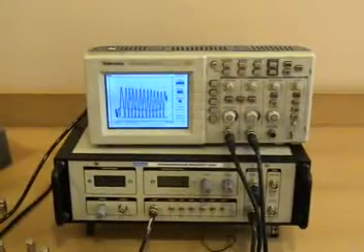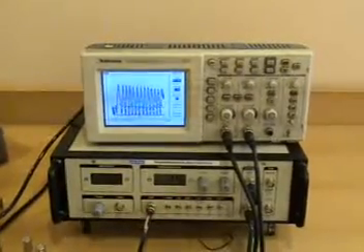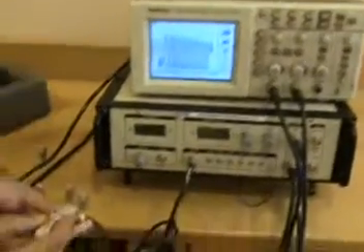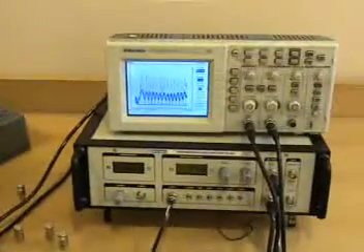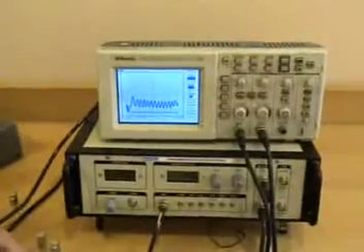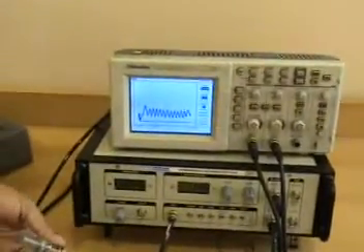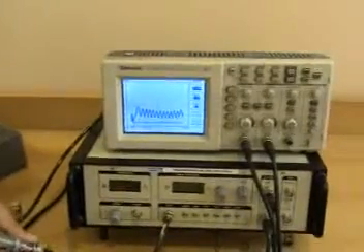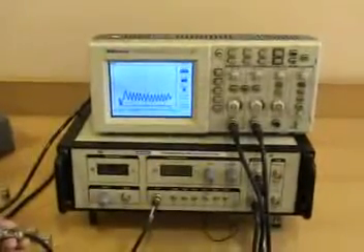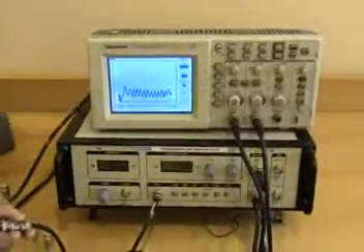Now similarly, I connect a load of 75 ohm at the end of the cable. Now see what happens. The standing waves remain there because the load impedance is different from the characteristic impedance of the cable. So that's why the standing wave remains.